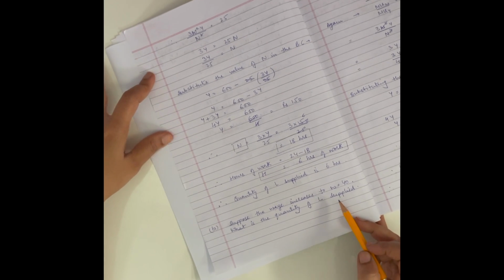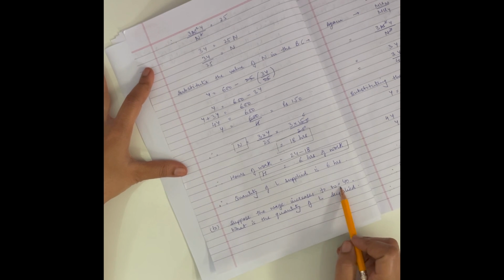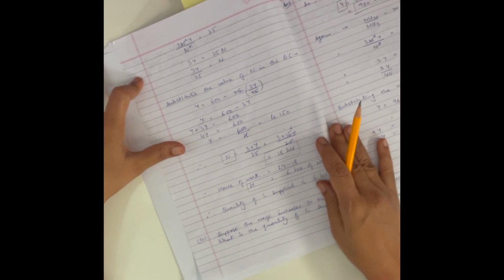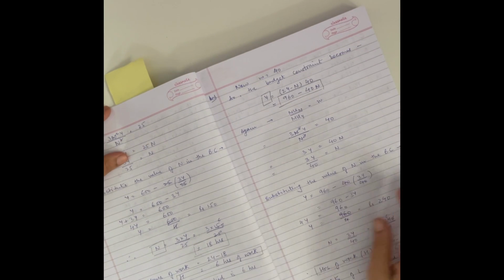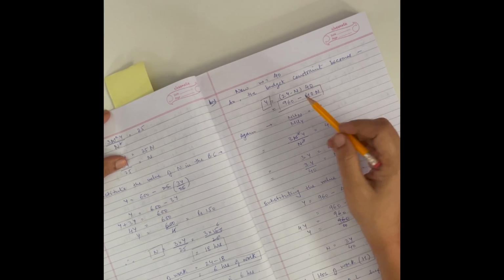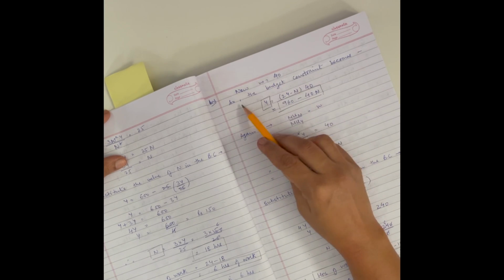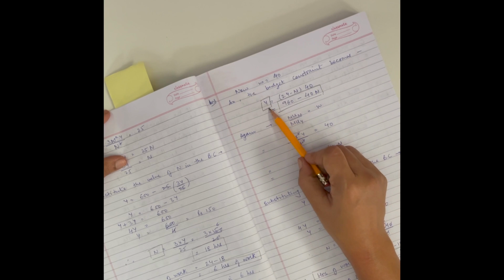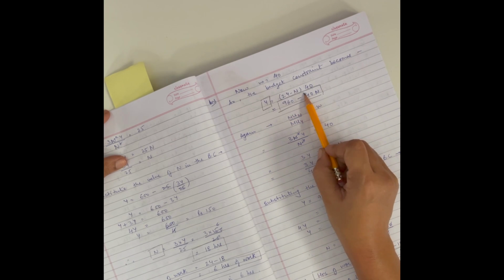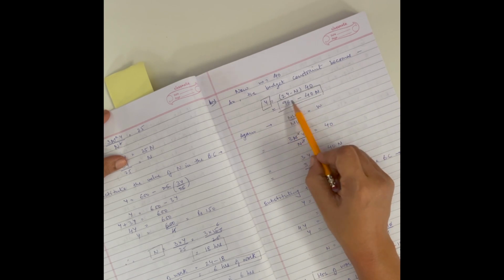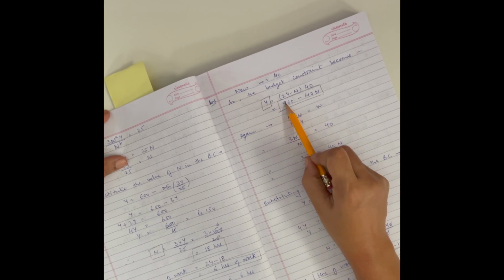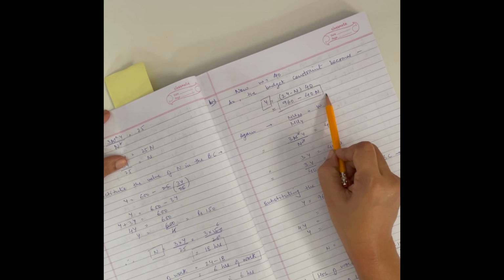Now part B says, suppose the wage increases to W equals 40. Then what is the quantity of labor supplied? We do that again in the same way. Now your wage is 40, so the budget constraint becomes y equals 24 minus n into 40. 24 into 40 gives me 960 minus 40n.